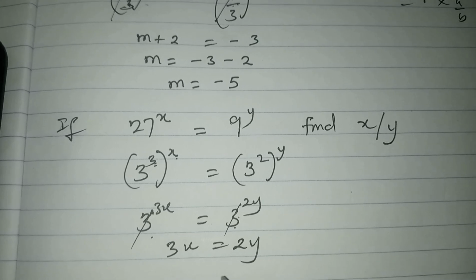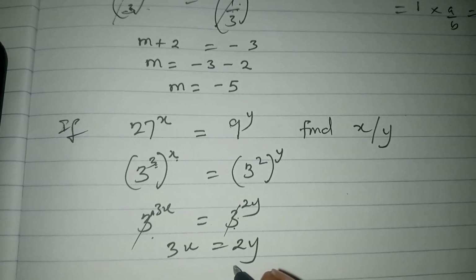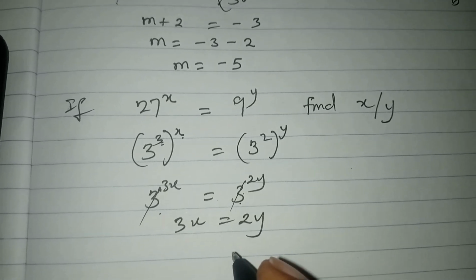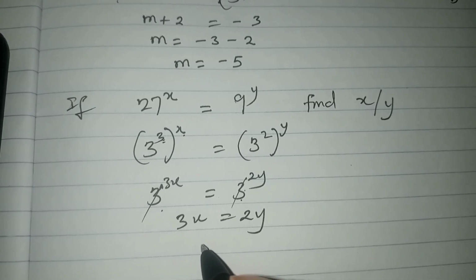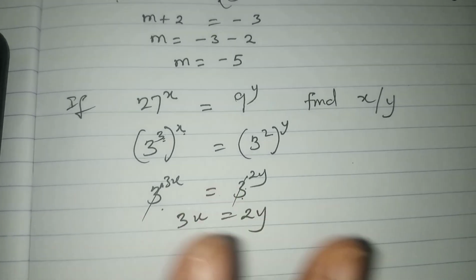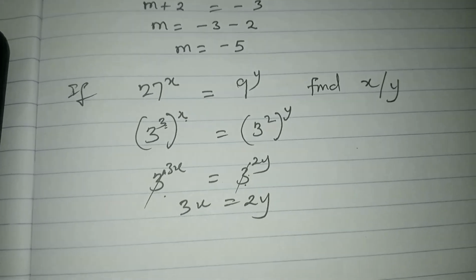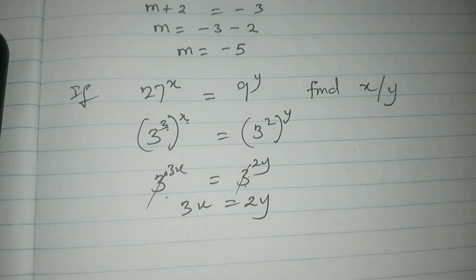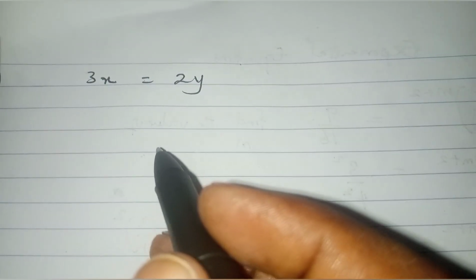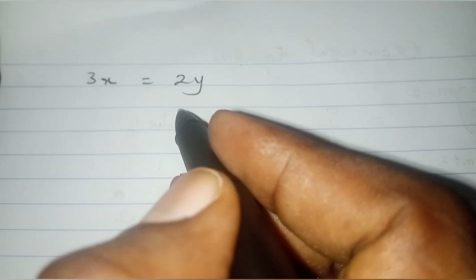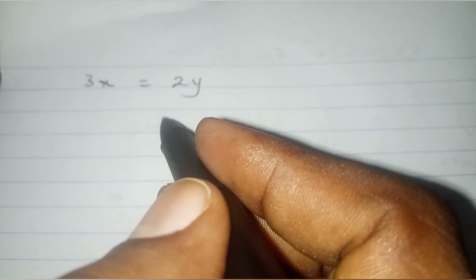So now, to find x over y, you change the subject of the formula. There are various ways of doing it. You can make x the subject of the formula. You can make y the subject of the formula. Then the values you get. So here we are left with 3x equals 2y. Now, how do we find x over y?